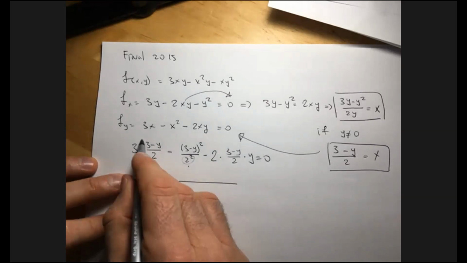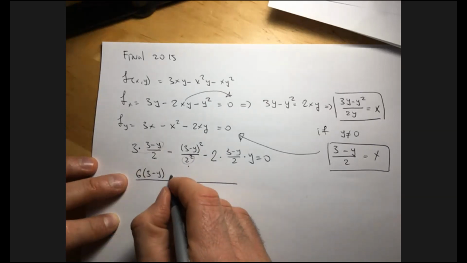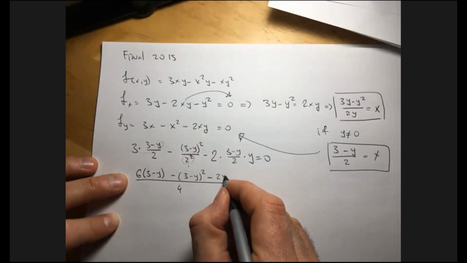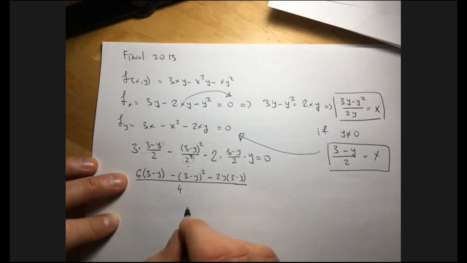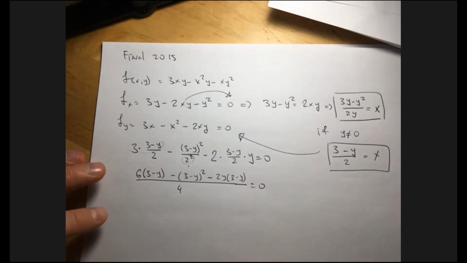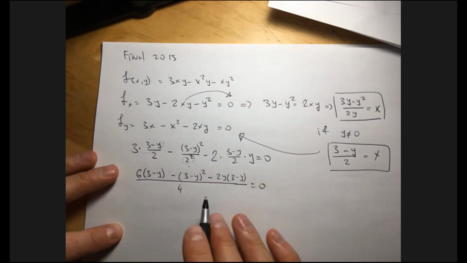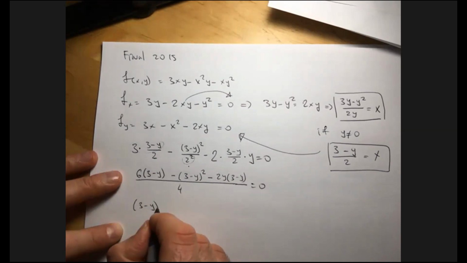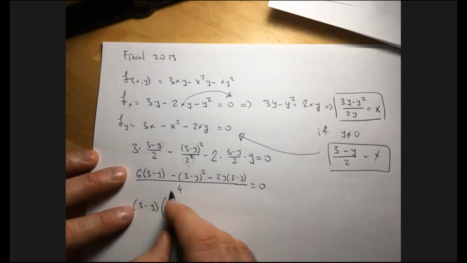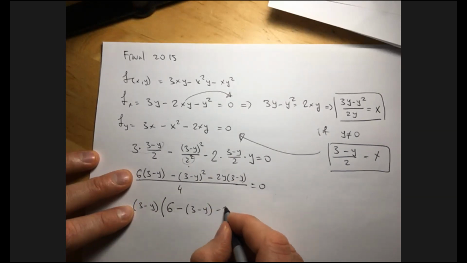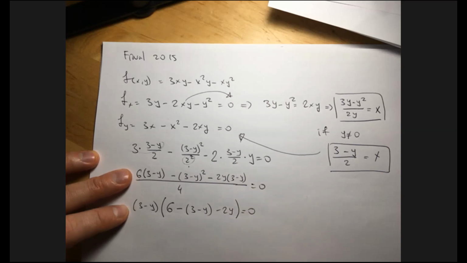So I multiply this expression by 2: 6(3 minus y), minus (3 minus y) squared, minus 2y(3 minus y) is equal to 0. Multiply both sides by 4 to get rid of the denominator, and factor out the factor 3 minus y. We're left with 6 minus (3 minus y) from here, minus 2y is equal to 0.